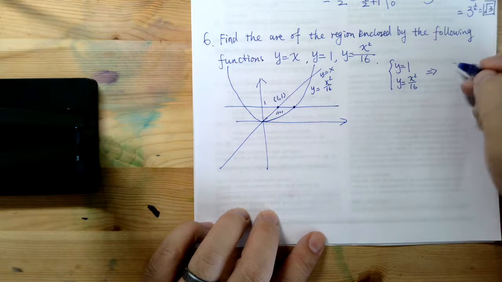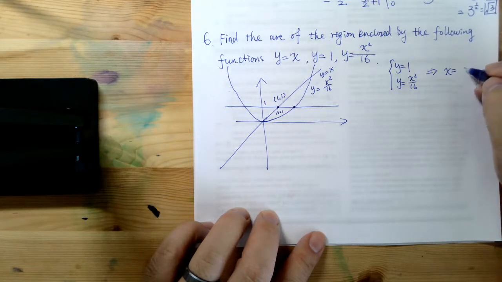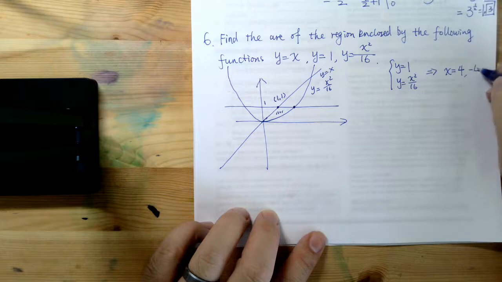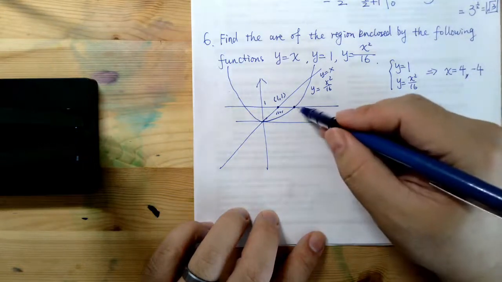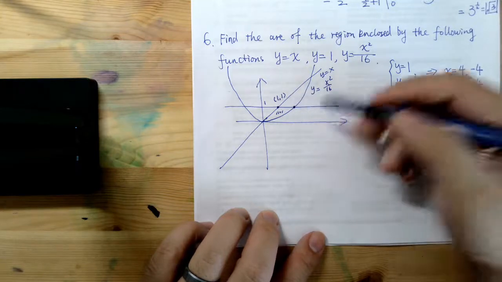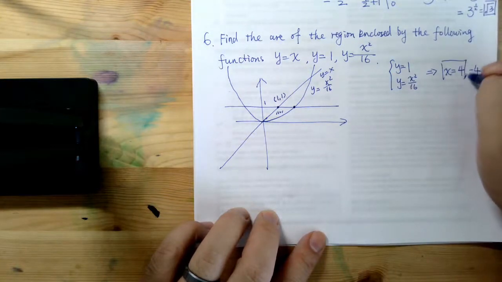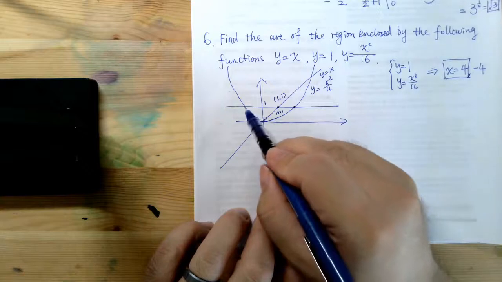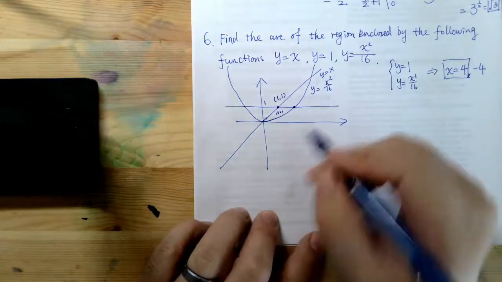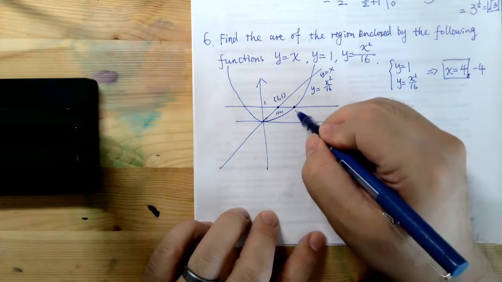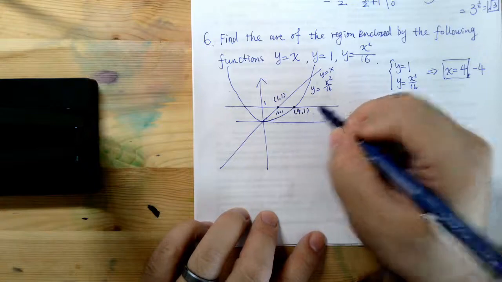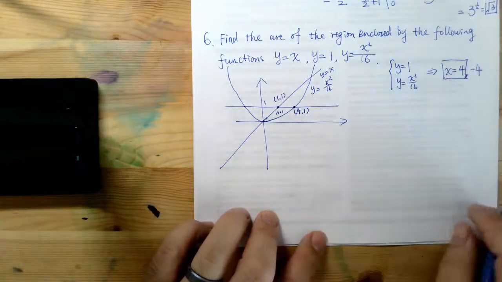To solve it, x equals 4 and minus 4. Since this point is in the first quadrant, we only take the positive one, because the negative one refers to this. So the coordinate for this point is going to be 4, 1.